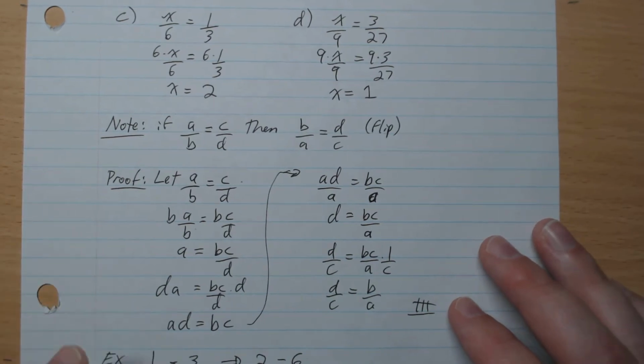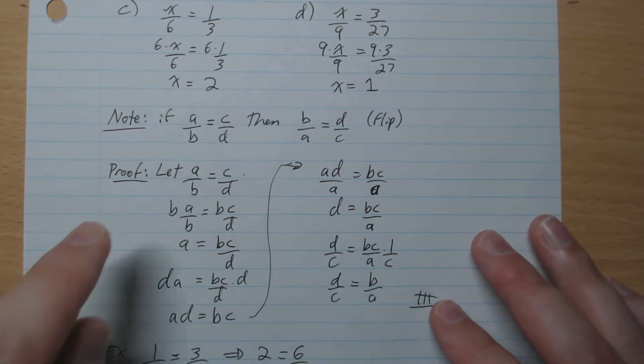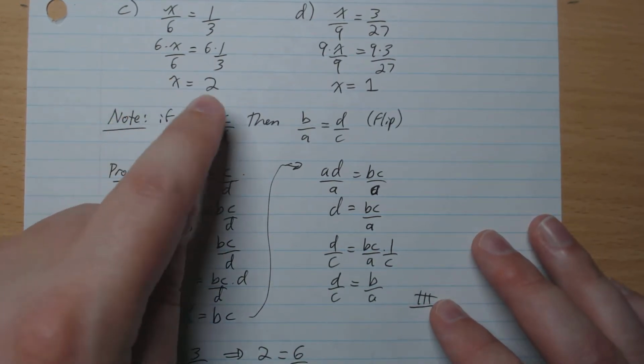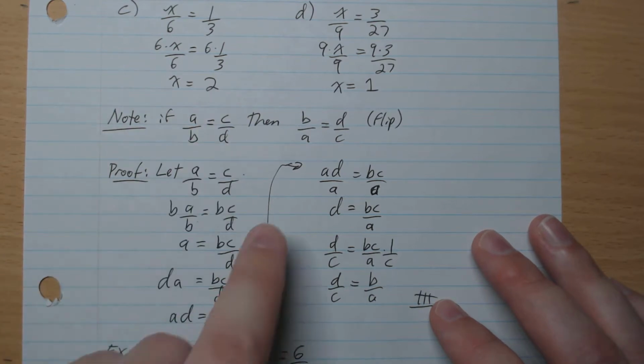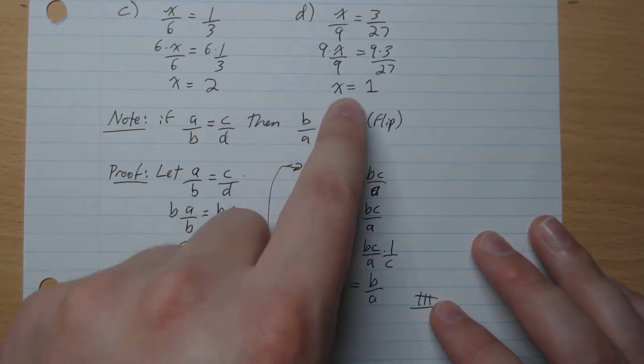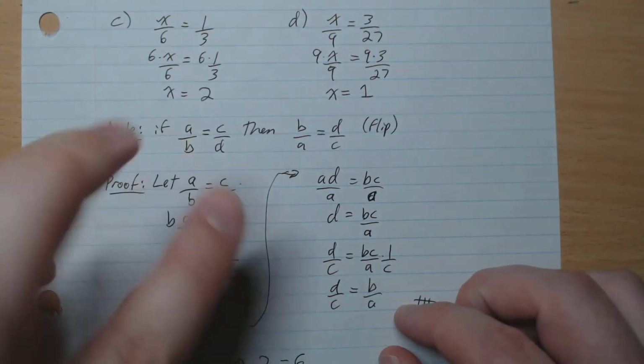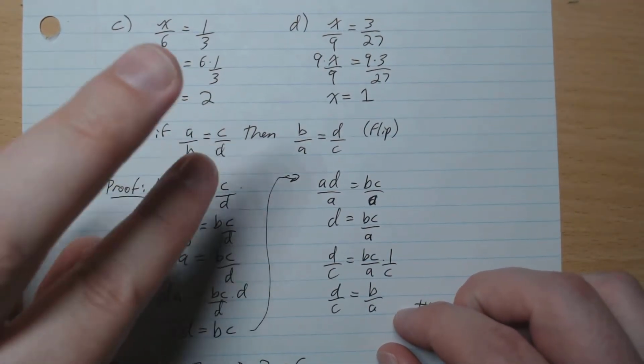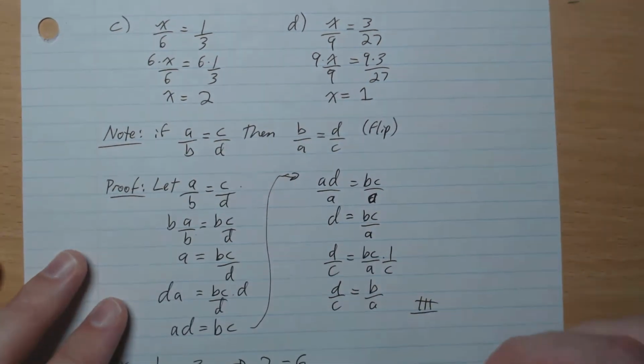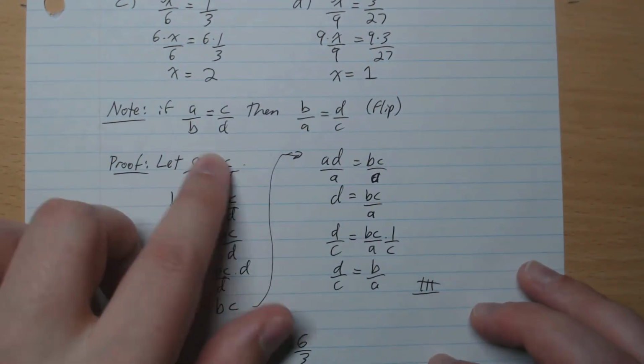Okay, I'm going to show you guys something that's very useful. If a over b is equal to c over d, then b over a is equal to d over c, which is a flip, like that. See? A over b, flip, b over a, c over d, flip, d over c, like that. And so just a quick little proof.